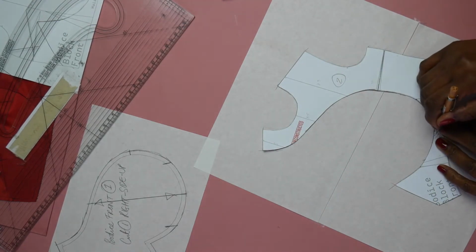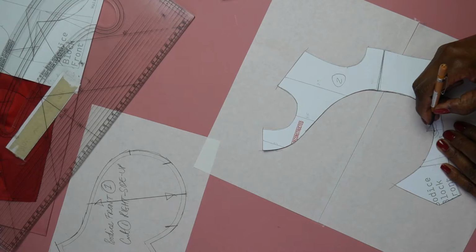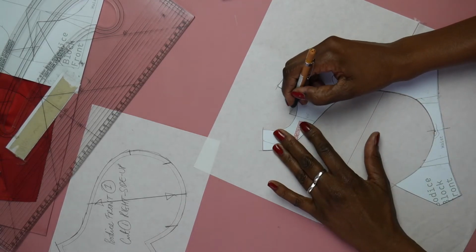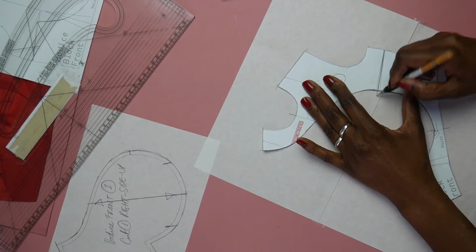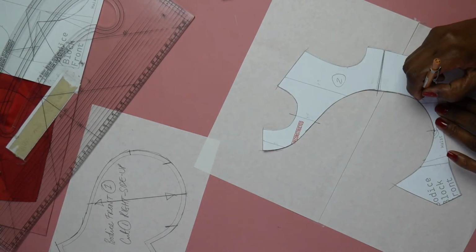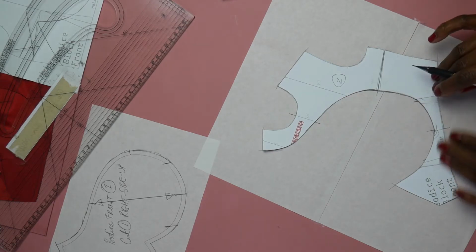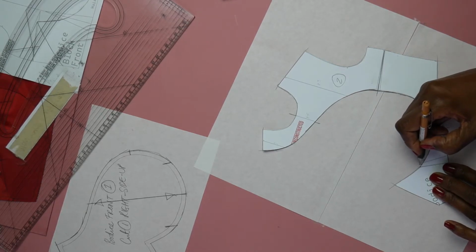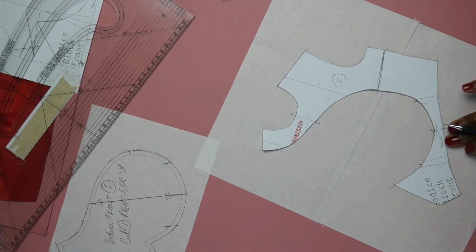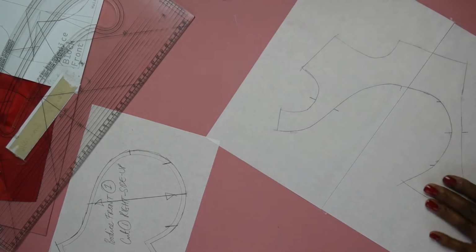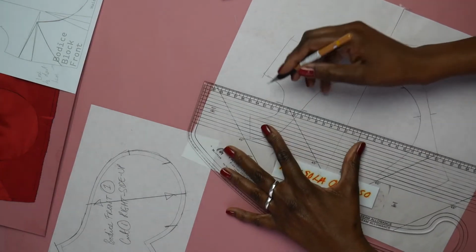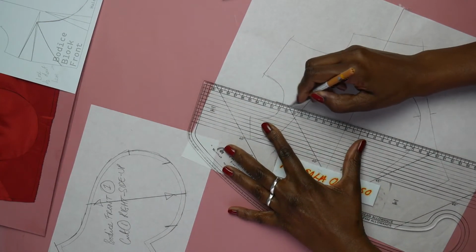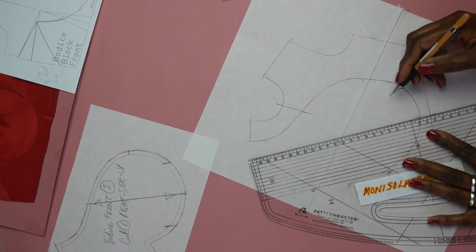And then we also do a similar thing with transferring the centre front. Need one here through the middle of the dart. Need one here through the middle. And through the middle. Okay. We can draw our centre front line. And we've got all the others in place.